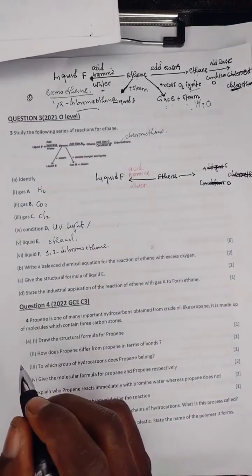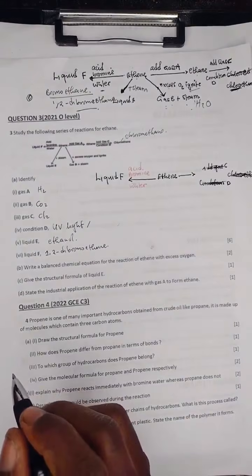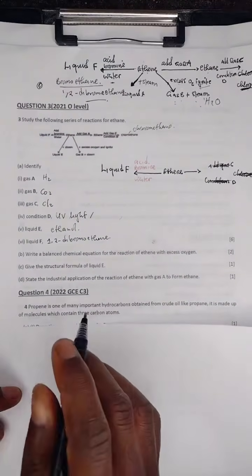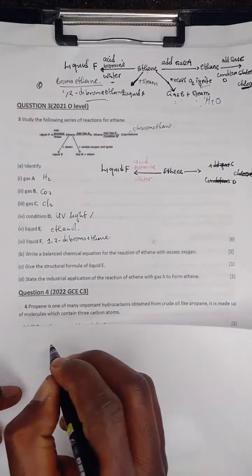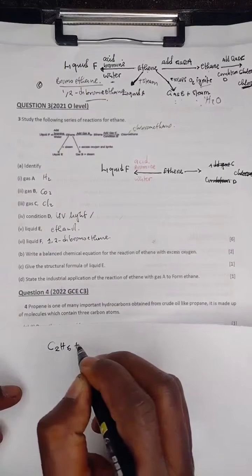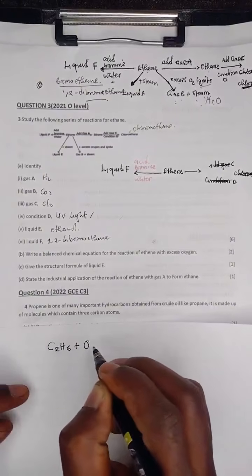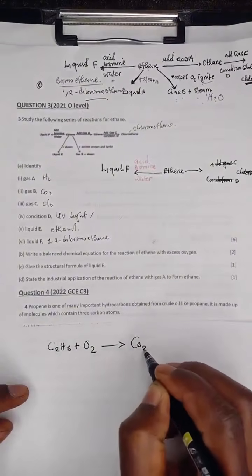Write the balanced chemical equation for the reaction of ethene with excess oxygen. That is complete combustion, burning of ethene in a full supply of oxygen. So you are going to have ethene plus oxygen. What are we going to produce?